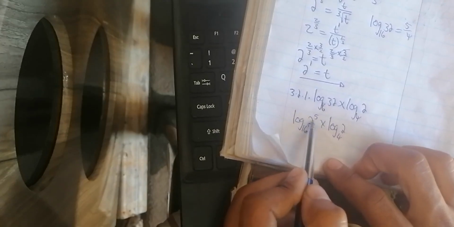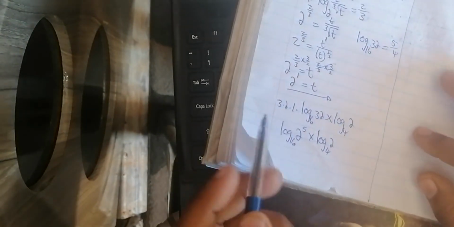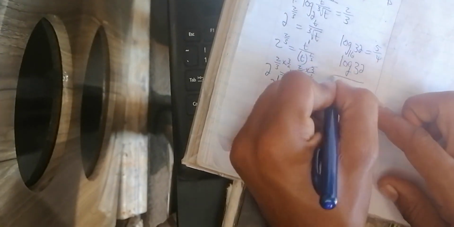So meaning we are saying log 32 divided by log 16. Let's check.